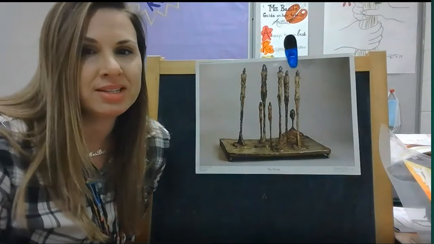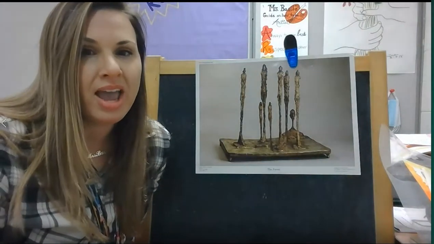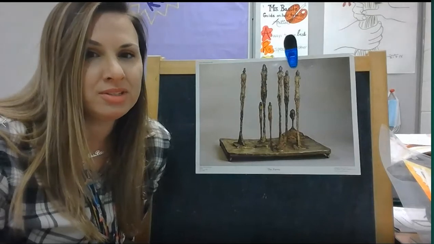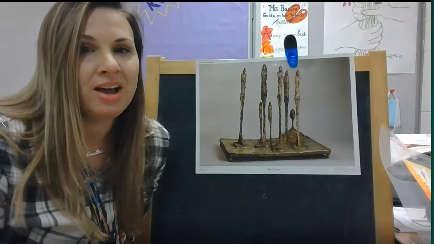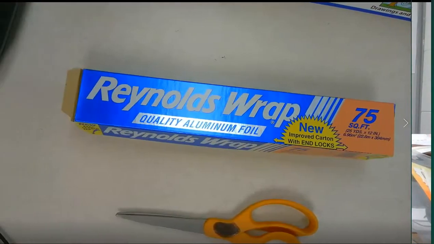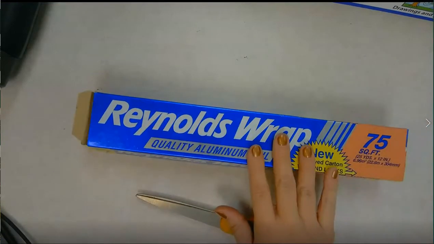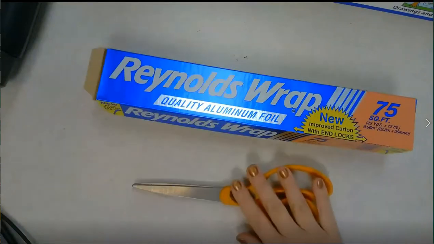So go ahead, I'm gonna stop the video right now, and you press pause as well, and go get a pair of scissors and a piece of foil. Roll it out. Here's mine. Hi guys, welcome back. So I have my two supplies, my aluminum foil, doesn't matter what brand, and my scissors.